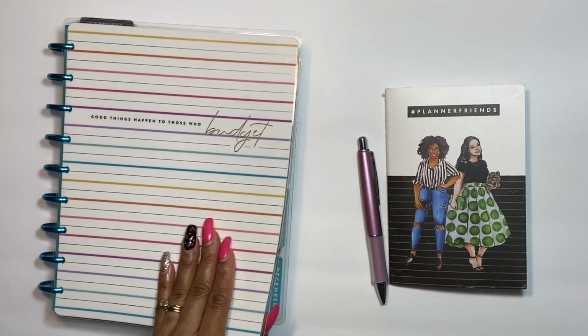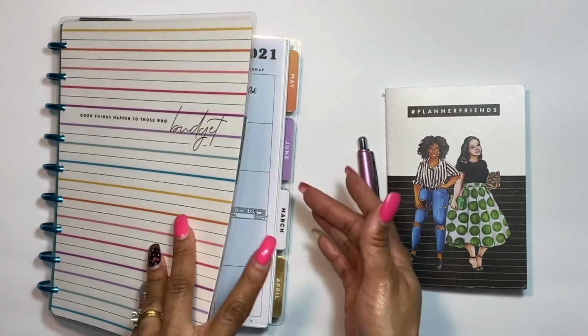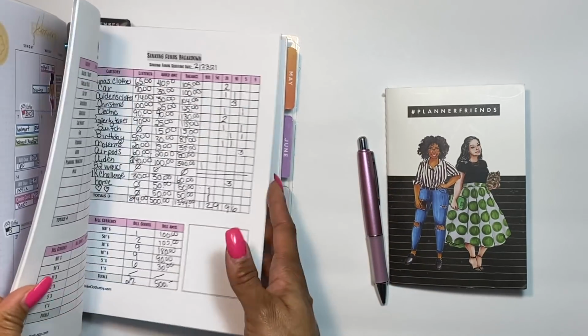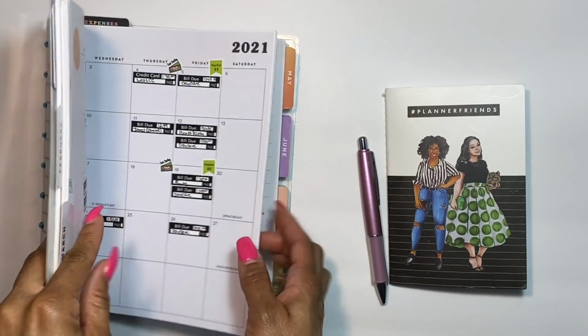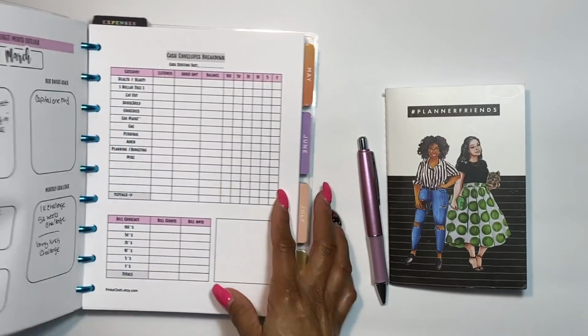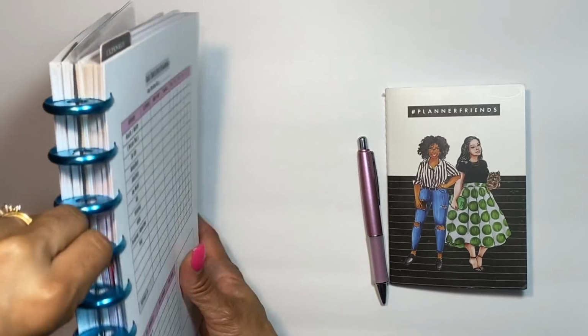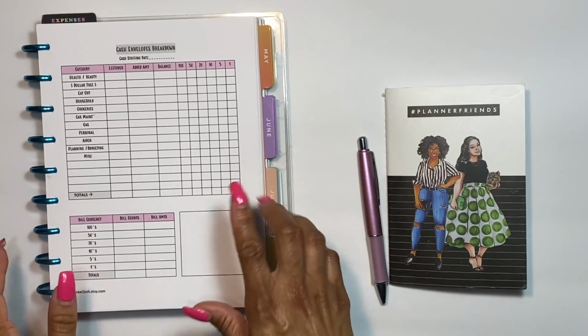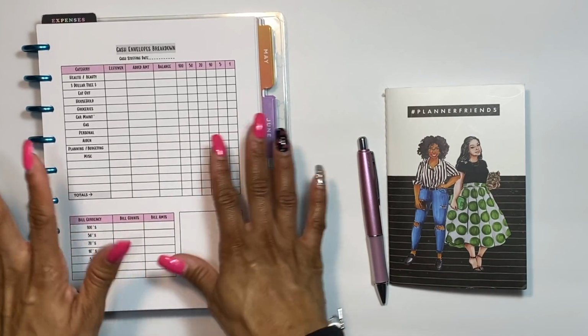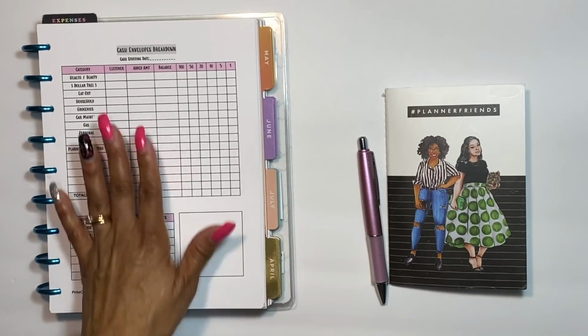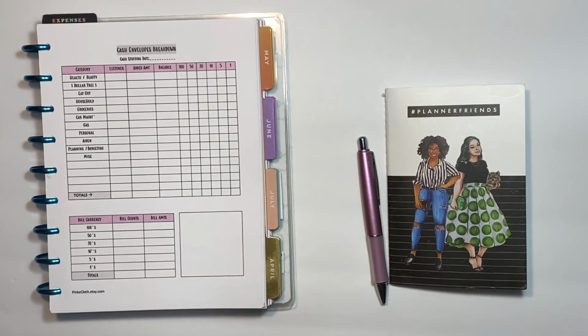Alright guys, so first things first, let's go ahead and go to our cash envelope budget sheet. This is the sheet that I use for every cash envelope stuffing. So if you've already been on my channel, you already know what this looks like, but if you're new to my channel, this is what I use for cash envelope stuffing.